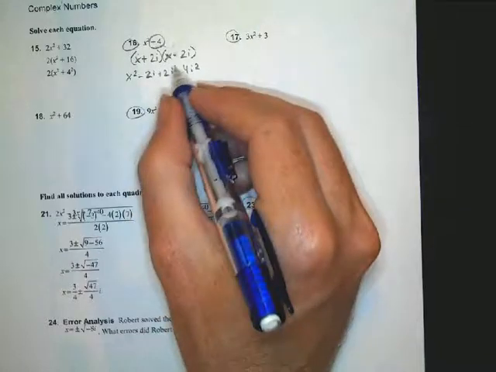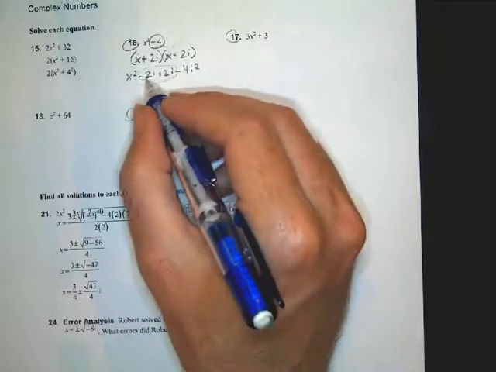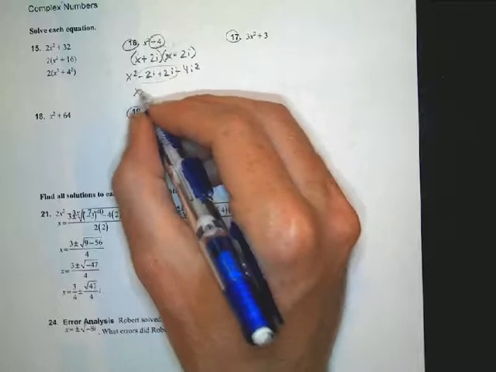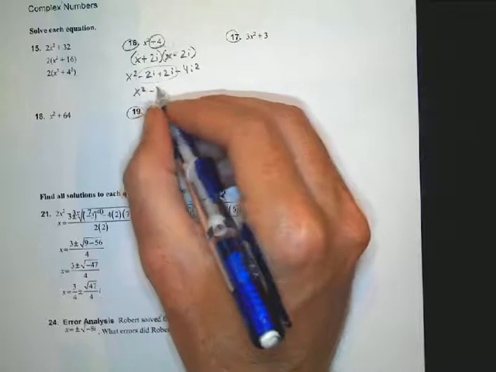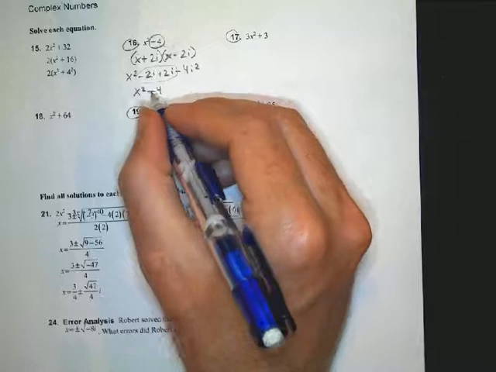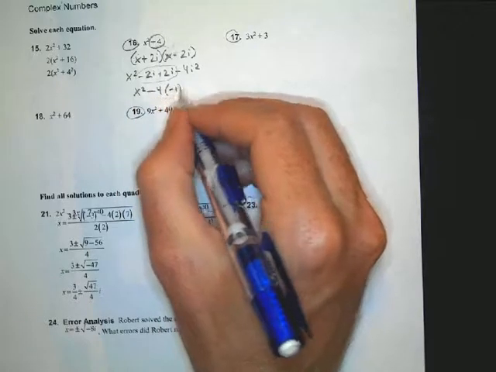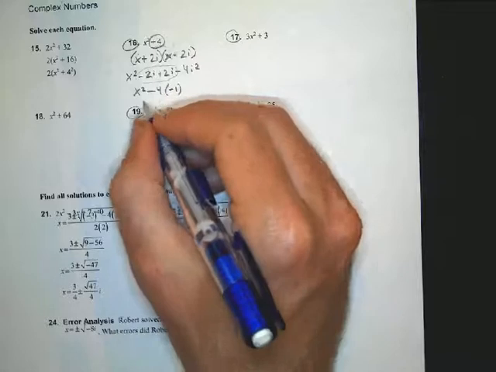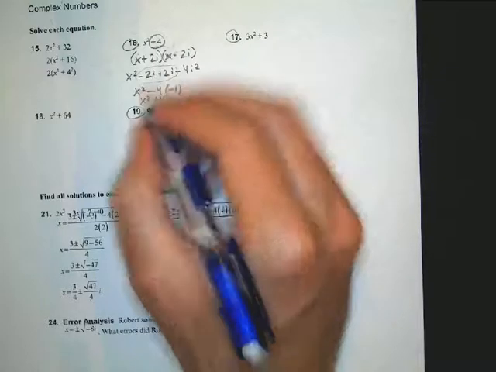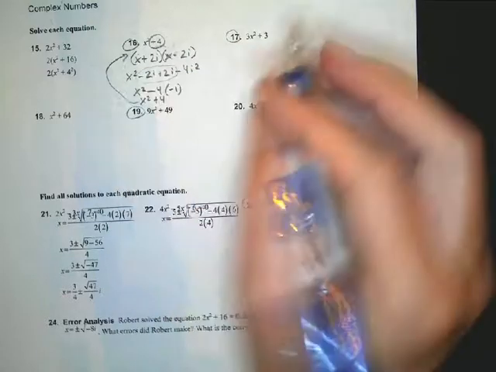And these obviously are going to cancel out because the negative and positive go away, and I'm left with x squared minus 4i squared. You might say, well, that's a minus. Well, it is, except that i squared is negative 1. So negative 4 times negative 1 is going to equal a positive 4. So I'm back to where I started. So let's take a look at this one real quick.